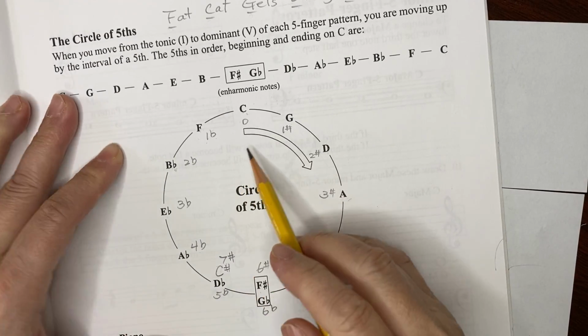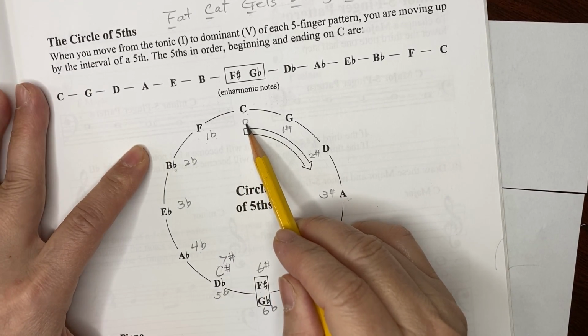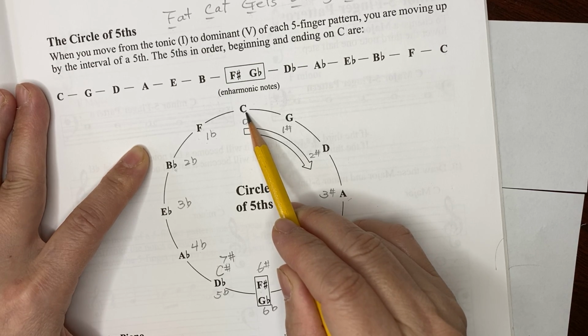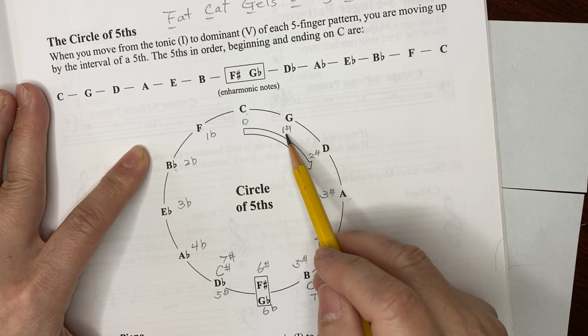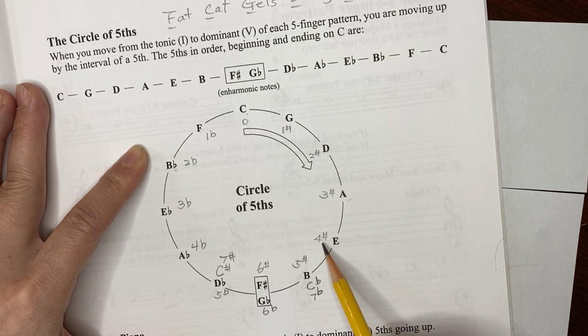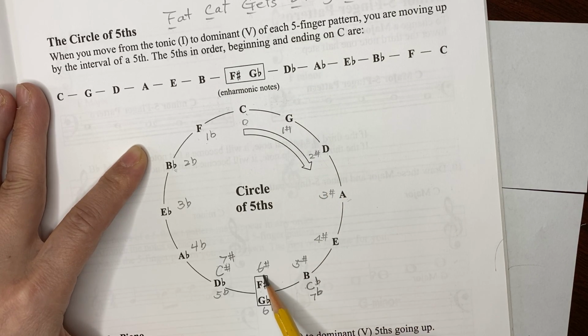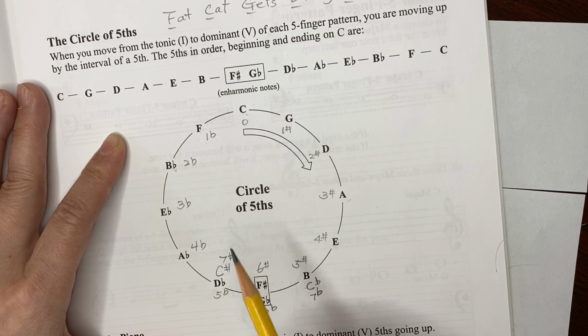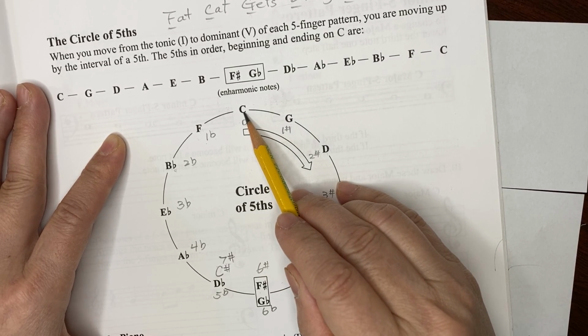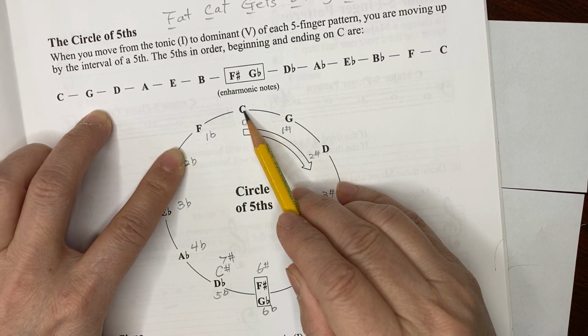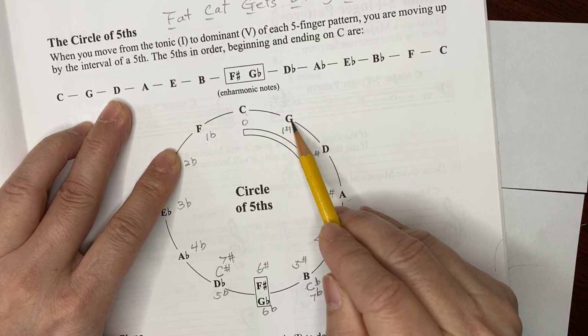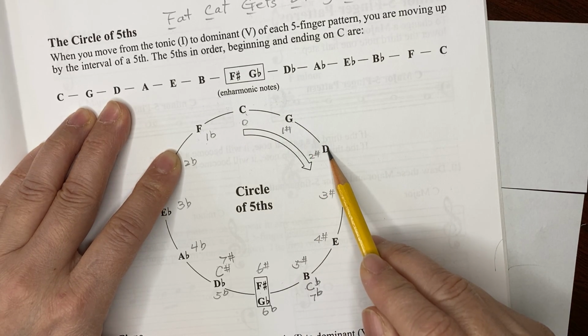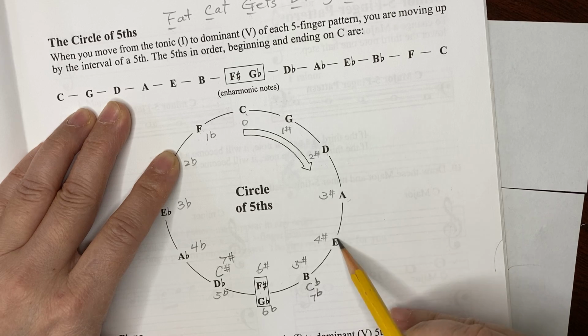Now, the circle of fifths. With 0 sharp signs, 0 flat signs, that's the key of C. And then you put 1 sharp, 2 sharps, 3 sharps, 4 sharps, 5 sharps, 6 sharps, 7 sharps. With the key signature, C, up a fifth to G, a fifth to D. Where are those from?